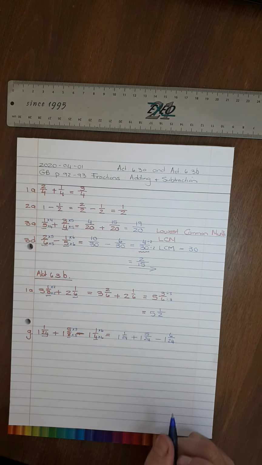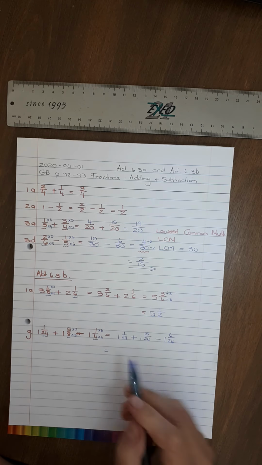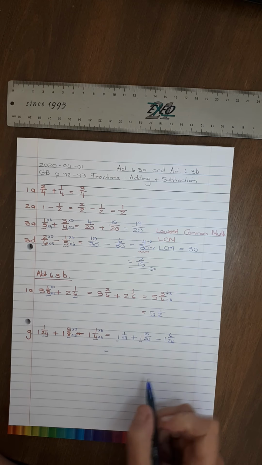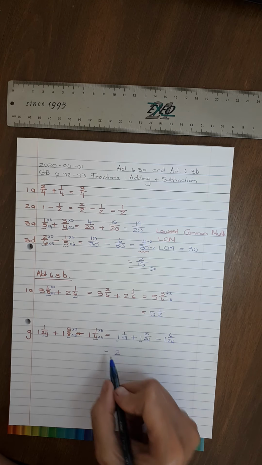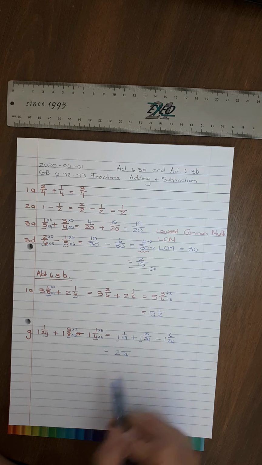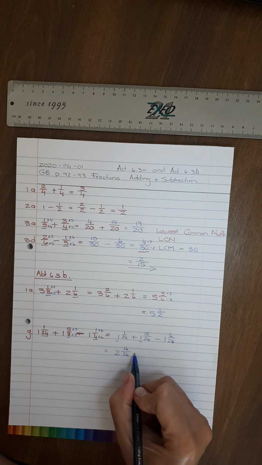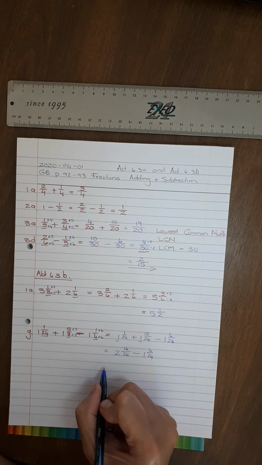And now it's going to be very easy. I just need to add up and subtract. So I start over here. 1 plus 1 gives me 2. My denominator stays the same. It's going to be 24. And 1 plus 15 gives me 16. Didn't change anything here, so I'm just going to add that, minus 1 and 6 over 24.